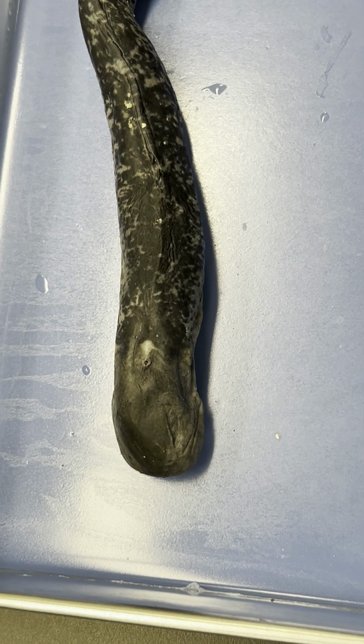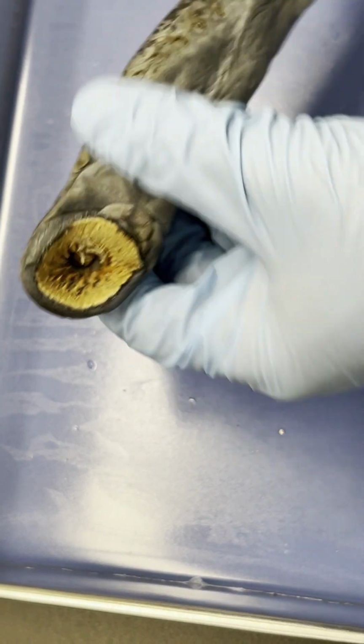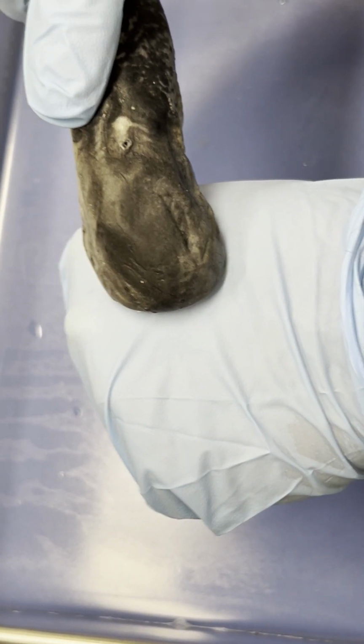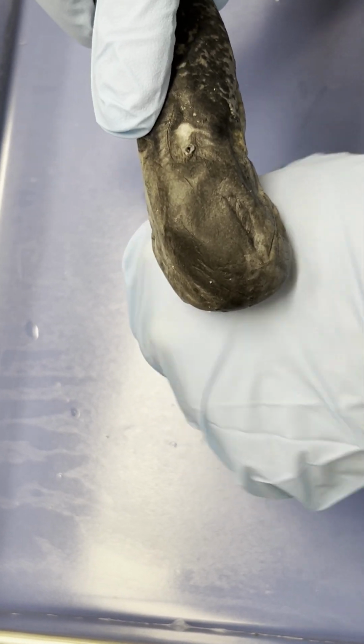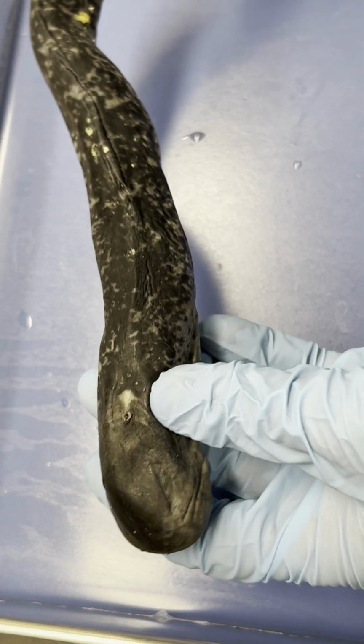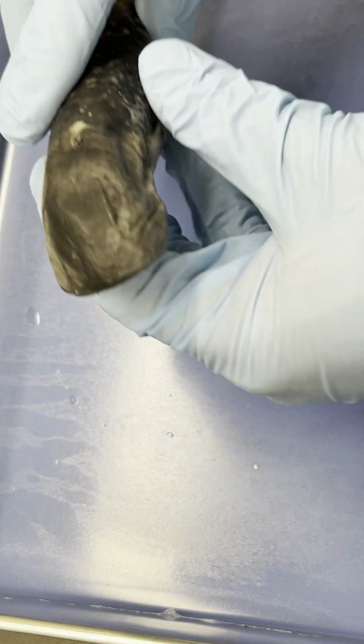The first one are filter feeders. So lampreys will actually take their buccal cavity right here and latch onto a rock just like that. And then they're just going to filter feed with the microorganisms that's in the water column. We also have flesh eaters, quote unquote, of lampreys. They do the same thing.